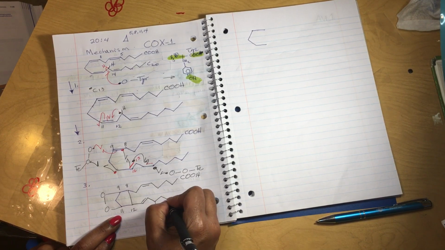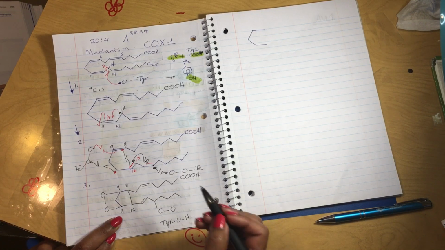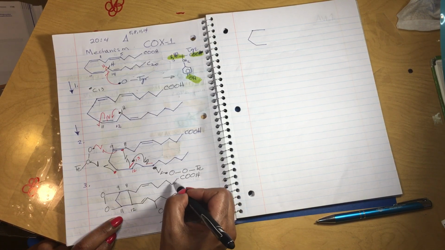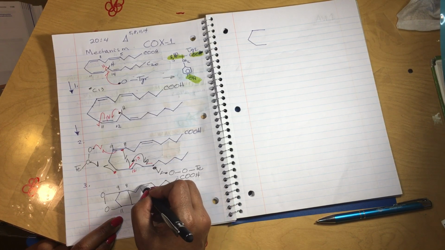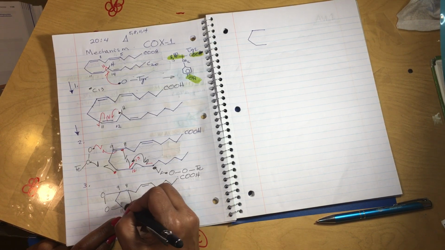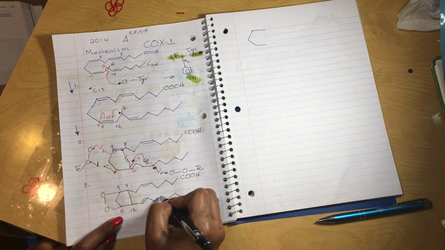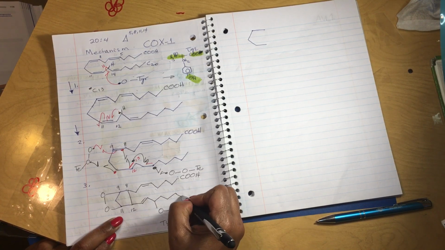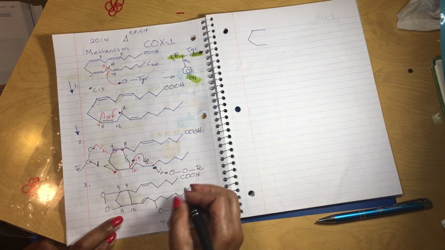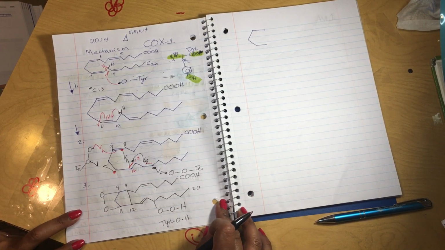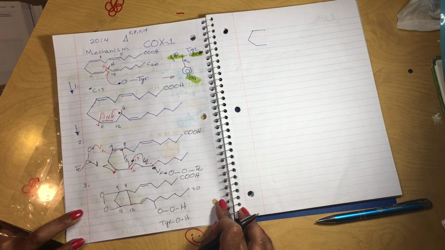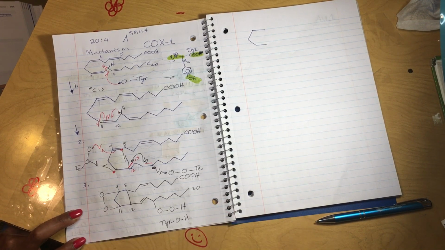So we need to count the carbons. We need to have 20 carbons long. 1, 2, 3, 4, 5, 6, 7, 8, 9, 10, 11, 12, 13, 14, 15, 16, 17, 18, 19, 20 carbons long. And in this case, we have concluded with the synthesis of prostaglandin with the 5-member ring.